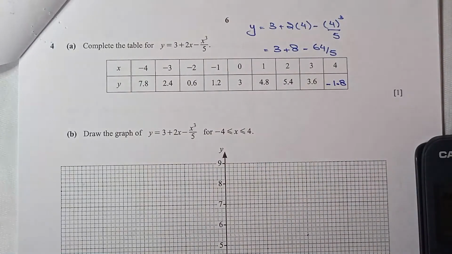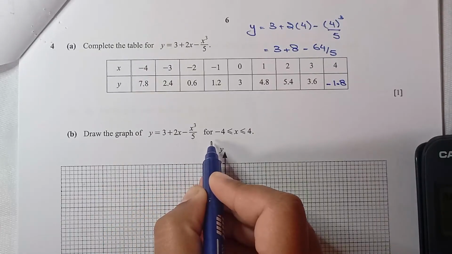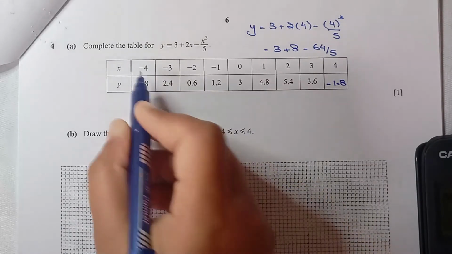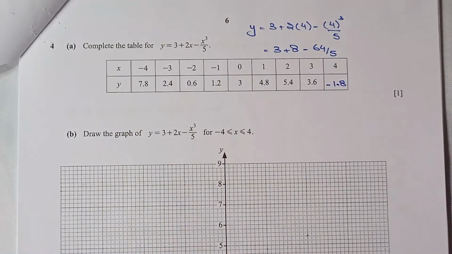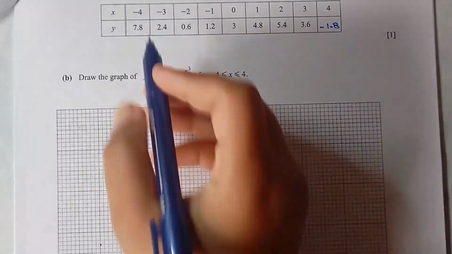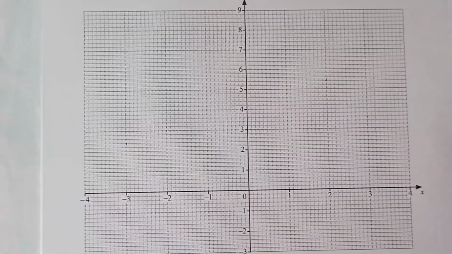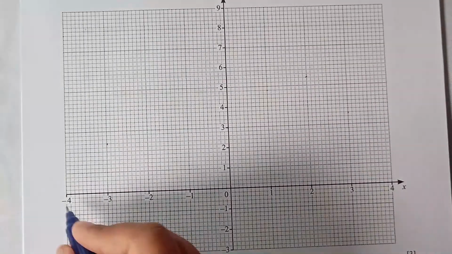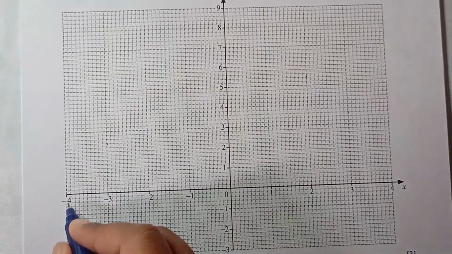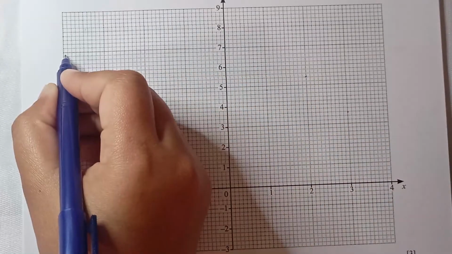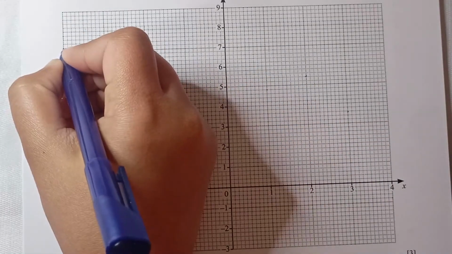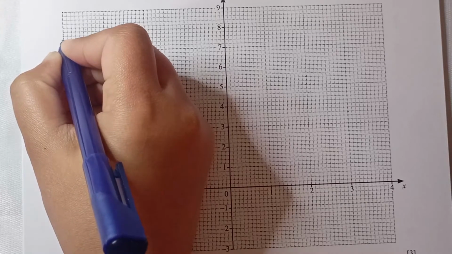Now for the B part, draw the graph of the function for x between negative 4 to positive 4. Okay. So when x is negative 4, the y is 7.8. So we have x equals to negative 4 over here. The y is 7.8.